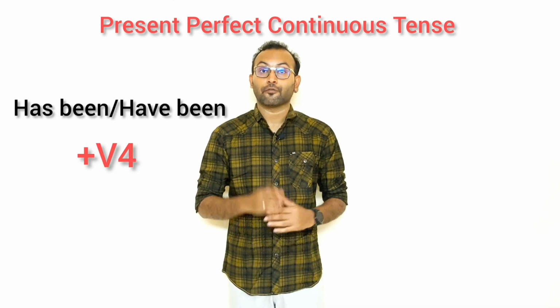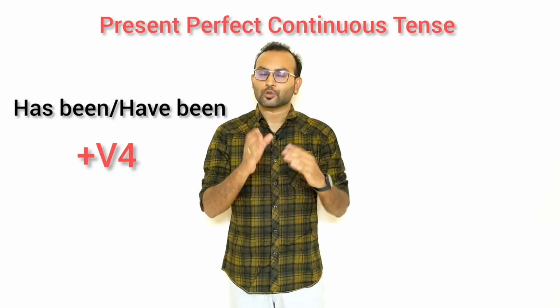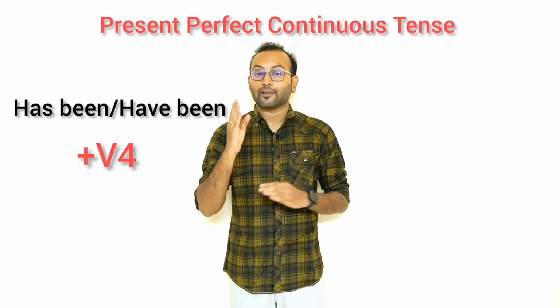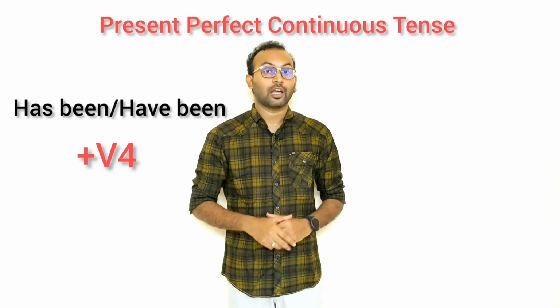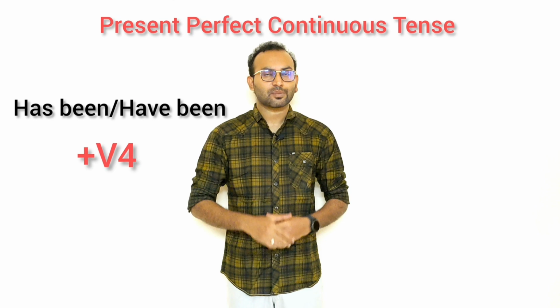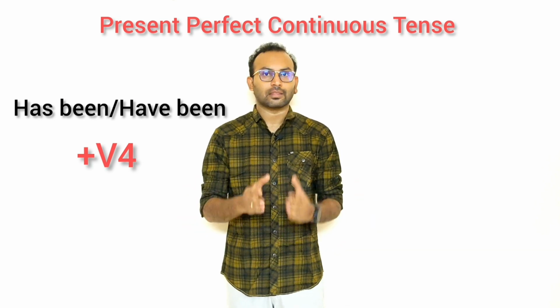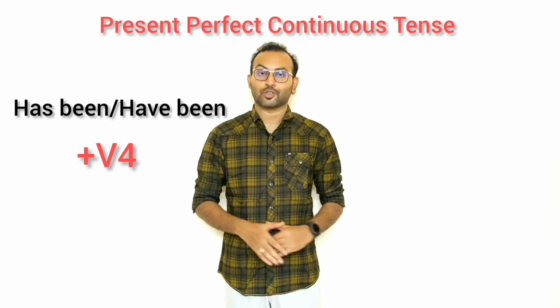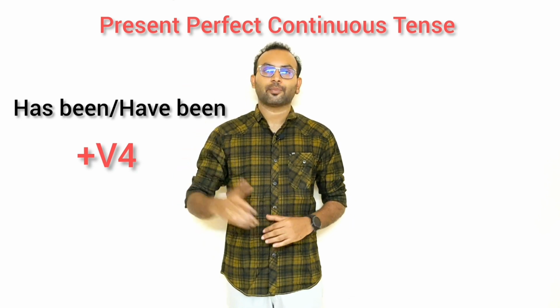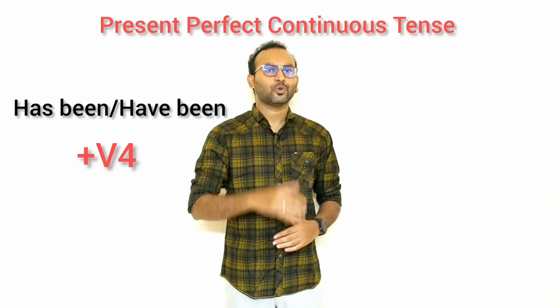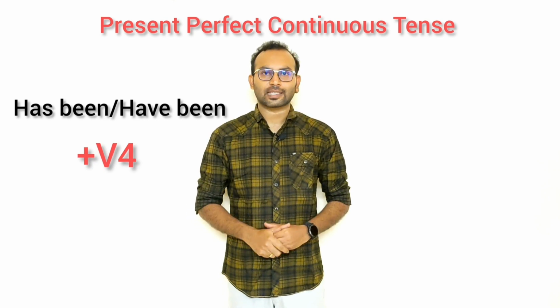We have already learned the 4 forms of the verb we have in English. And the last form, that's the 4th form, which has got ing every time. So that word is necessary after has been or have been here in this tense. Only then it is present perfect continuous tense. If you don't use V4 form of the verb after has been or have been, in that case, that's not present perfect continuous tense, but that comes under some other tense. And now, when do we use this tense? To know that, let's go with an example now, and then we'll understand when to use that as well.